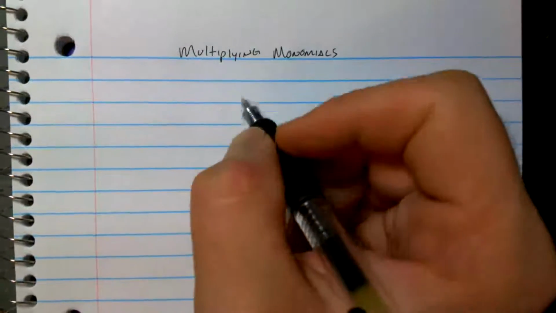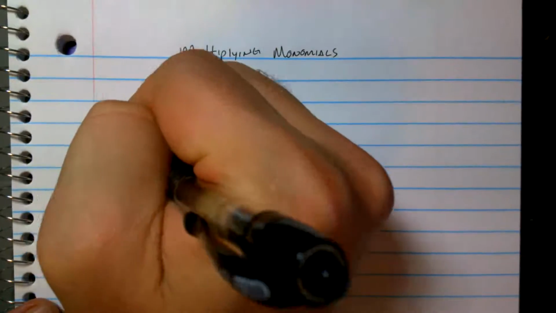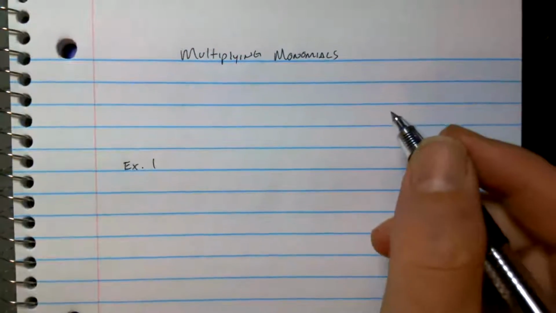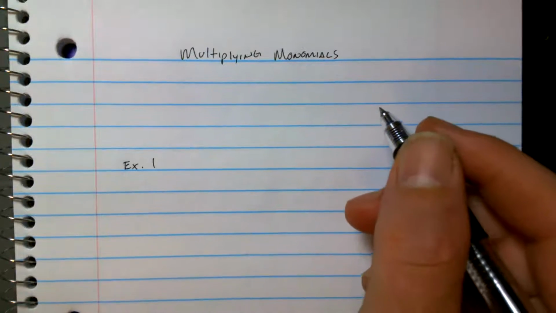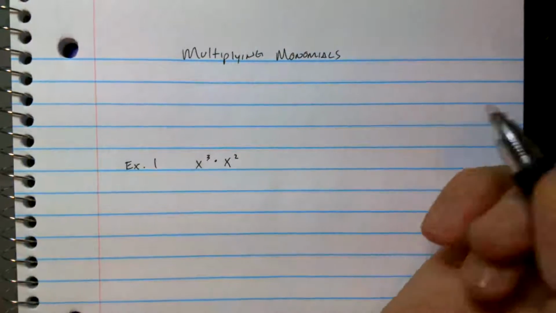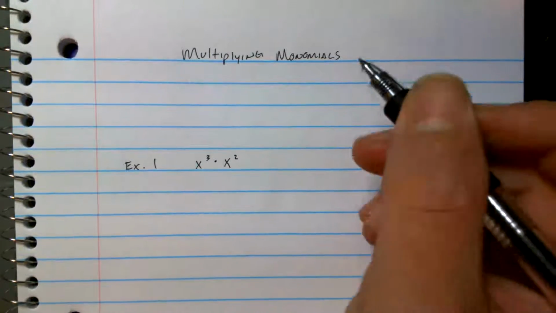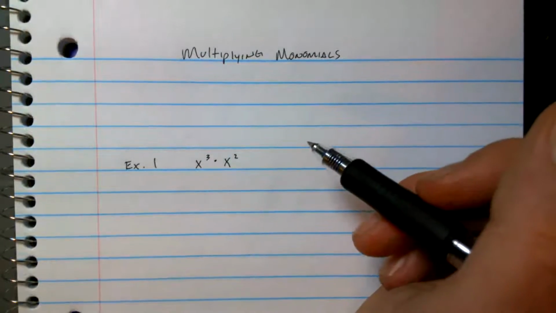And so, because of that, we're going to skip down a couple of lines here, and we'll go to example one. In this, we've got x to the third power times x squared. Okay, so x to the third times x squared. We're going to be multiplying these two together.